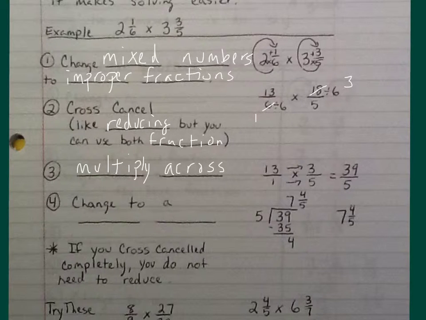So now we've rewritten it, 13 over 1 times 3 over 5. And you multiply across, you get 13 times 3 is 39. 1 times 5 is 5. Now the great thing about cross-canceling is this. If you completely cross-canceled everything, you don't have to reduce when you're done. You've already done it. But you do have to change it back to a mixed number. So that's the final step. Change back to a mixed number. There you go. So we got 39 over 5. Then we divide 39 by 5, we get 7 with 4 over 5.